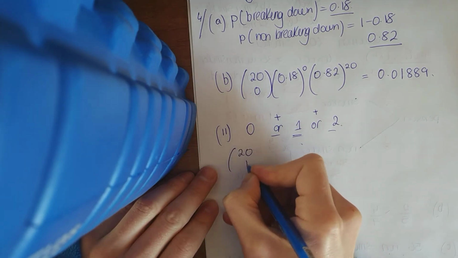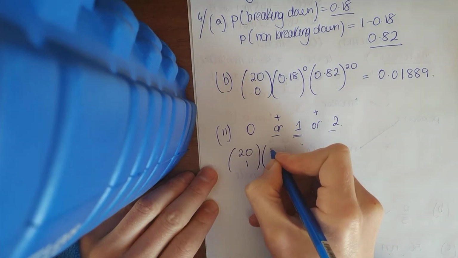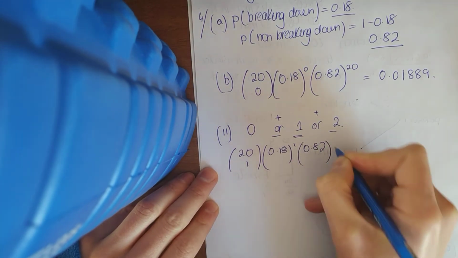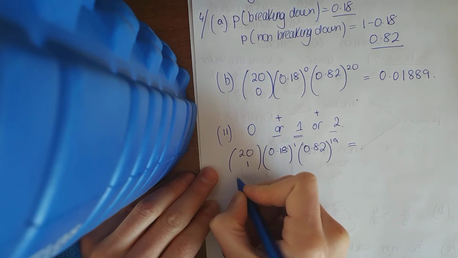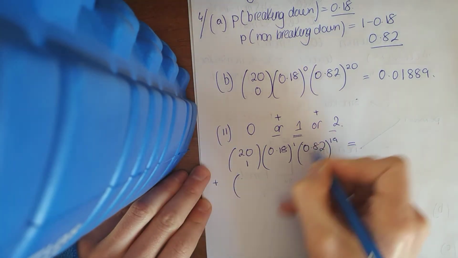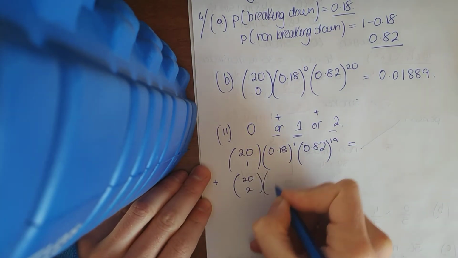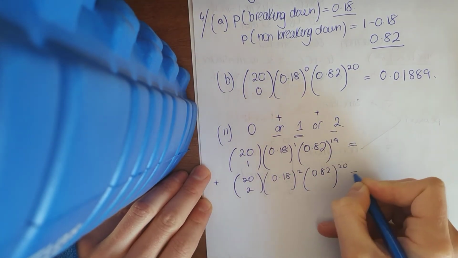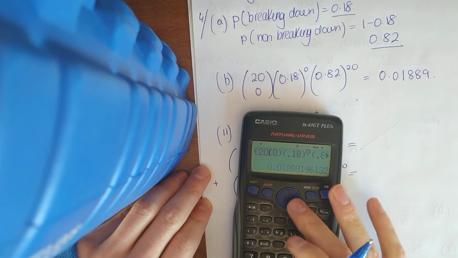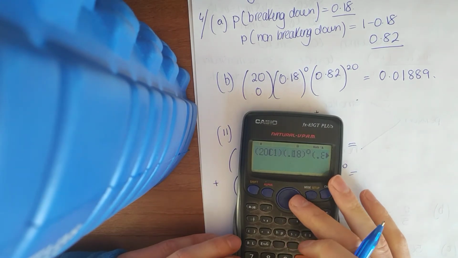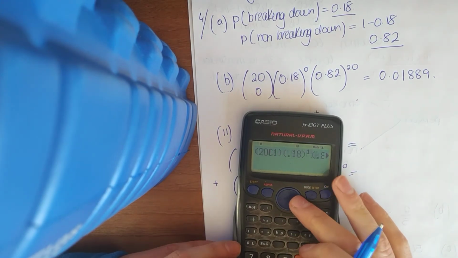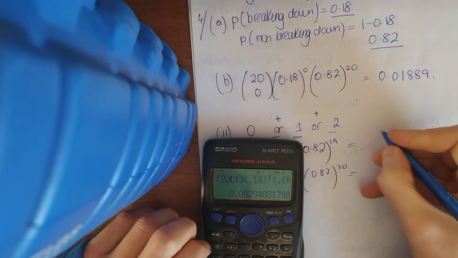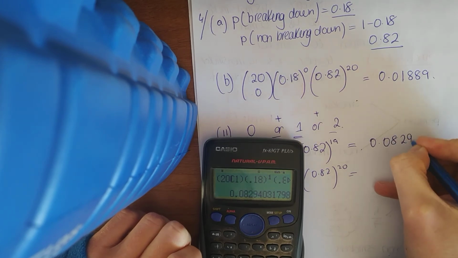So out of the 20 cars, 1 car breaks down. Probability of breaking down is 0.18 to the power of 1. Probability of not breaking down, 0.82 to the power of 19. Throw that in your calculator. And also we may as well work out the 2 one. 20 choose 2, 0.18 to the power of 2, 0.82 to the power of 18. You throw those in, and you get 0.0829 there.